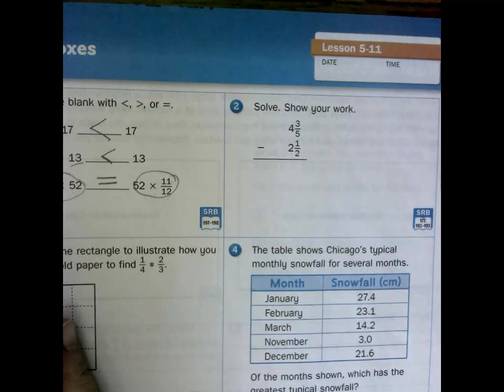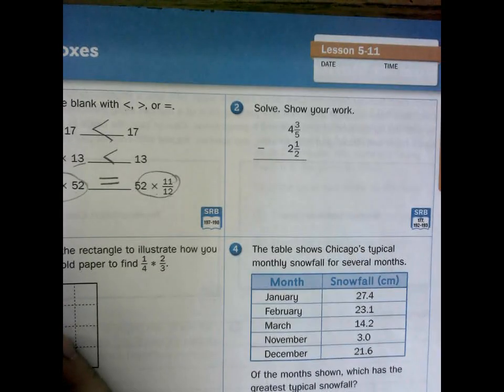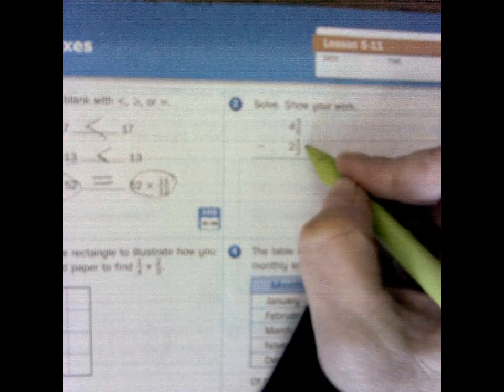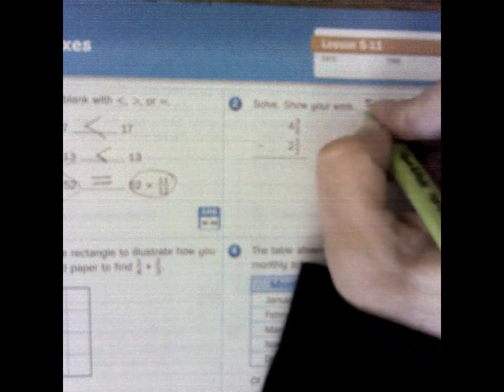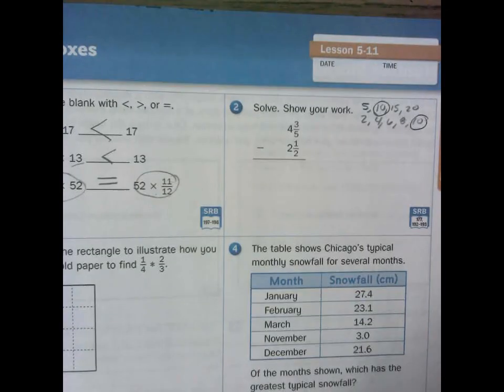All right, so we have 4 3/5 minus 2 1/2. First, we need to find a common denominator. So I need to count by 5s and count by 2s. 2, 4, 6, 8, 10. So my common denominator is going to be 10.